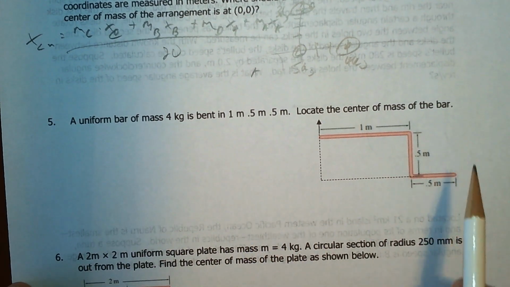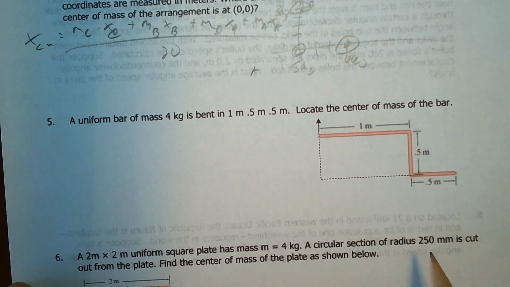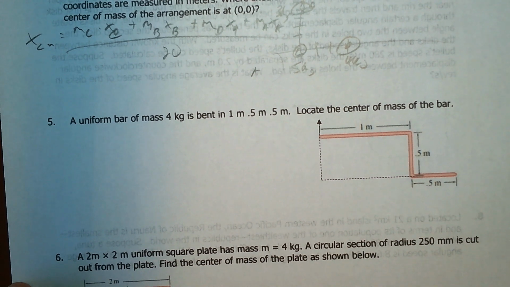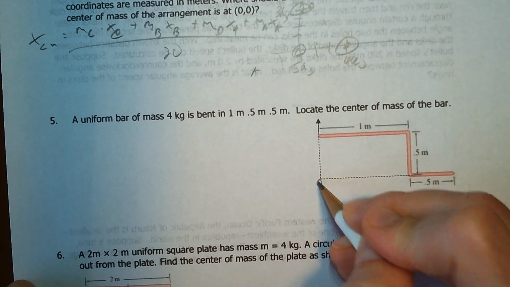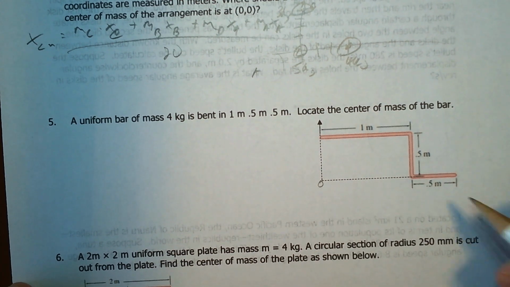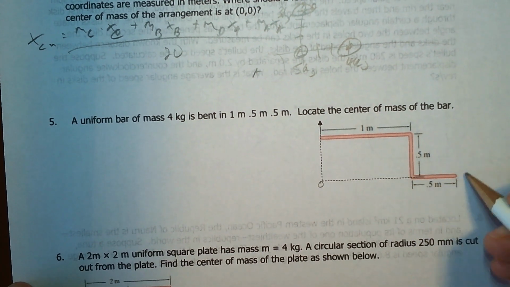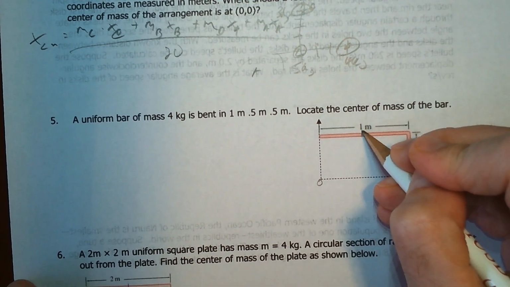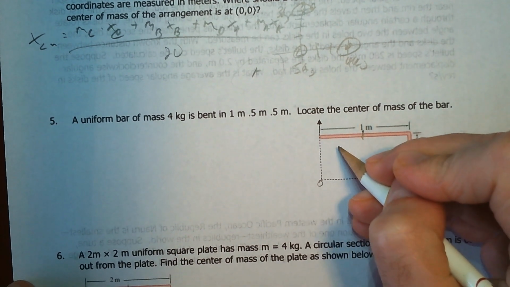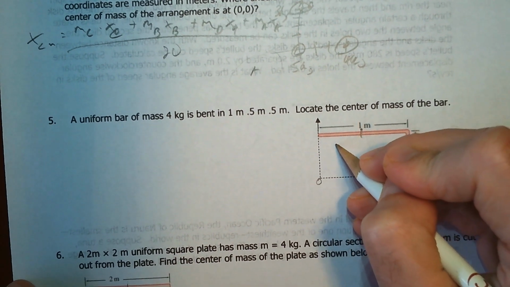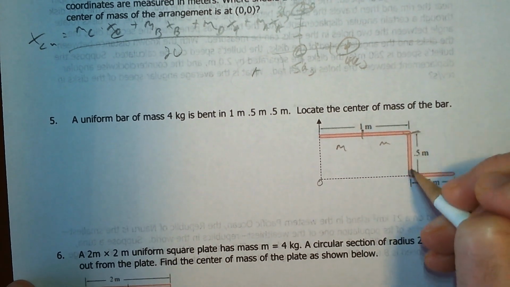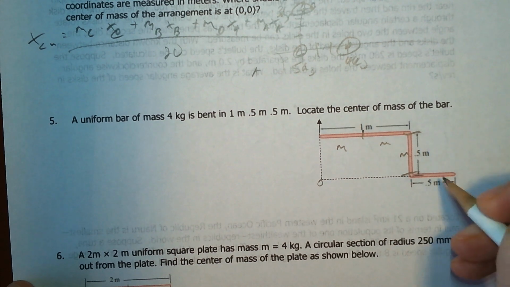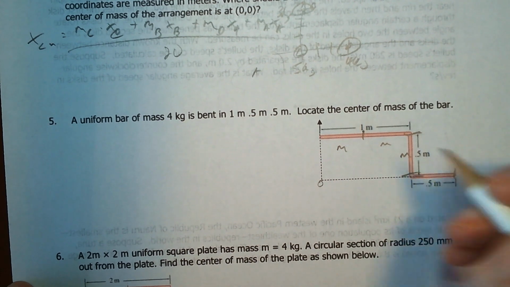Okay, for this next one, we're trying to find the center of mass of this distribution here. We have to choose some place for the origin. Let's say this is the origin. Notice this is cut up into little chunks, so how about I cut this up into chunks as well? Let's say each one has a mass of M.